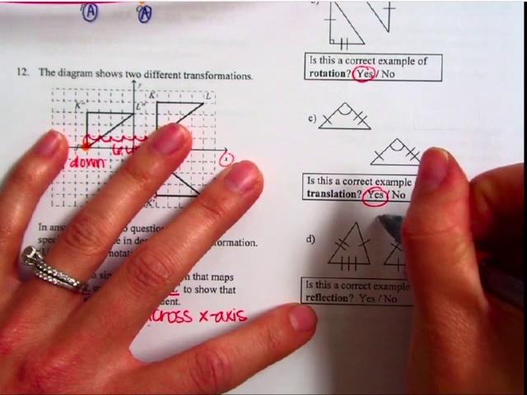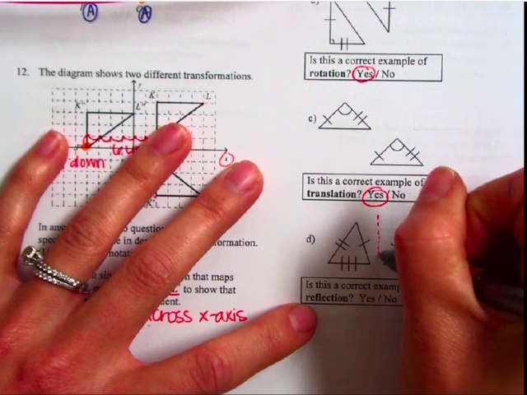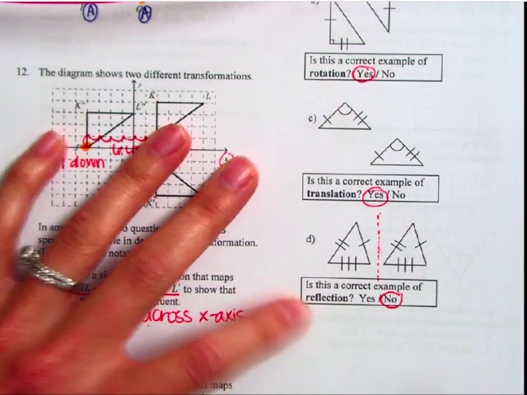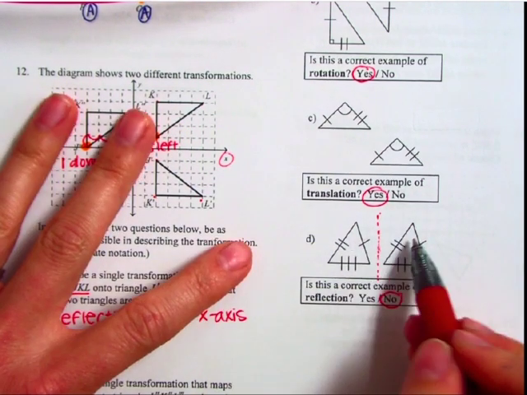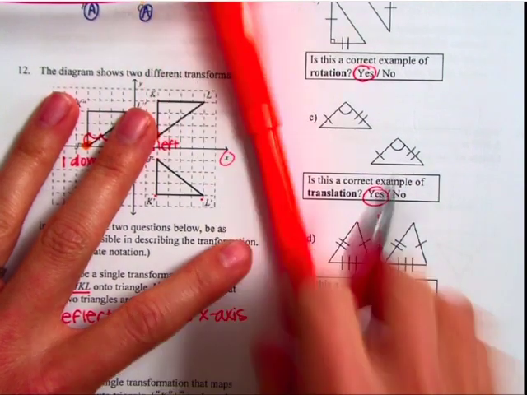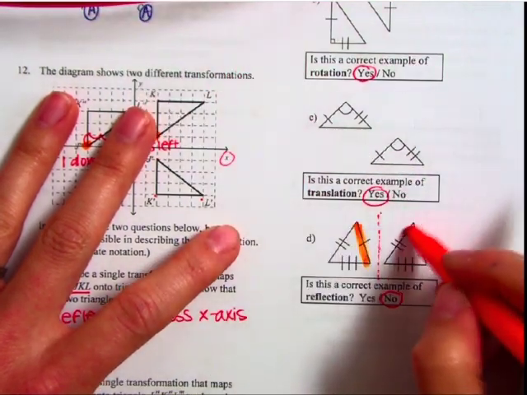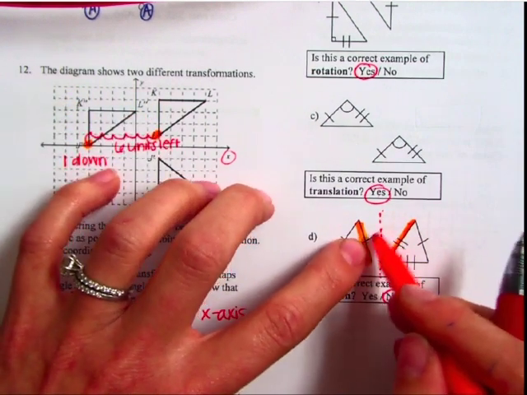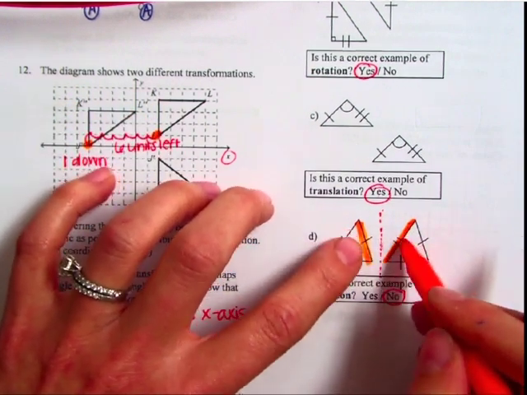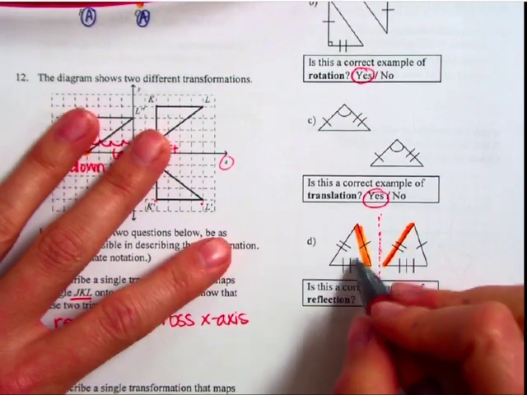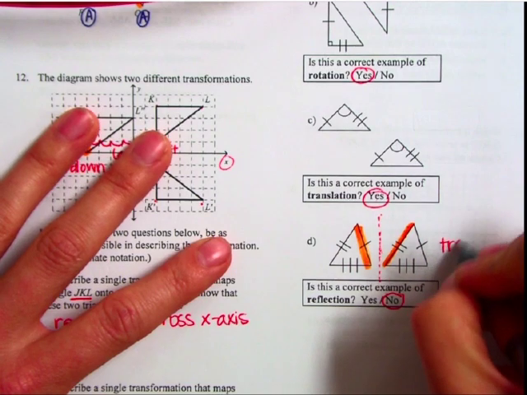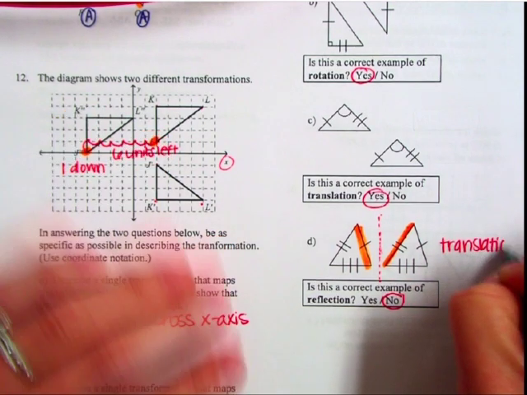It looks like we would have to use maybe a line like this, but no, it does not work, because you can see that if we reflected, the 1 tick mark here would land on the 2 tick marks, and that's not what we want. We need the congruent parts to land on one another. So you can see that this triangle is actually slid across the paper, so the correct answer would be a translation.